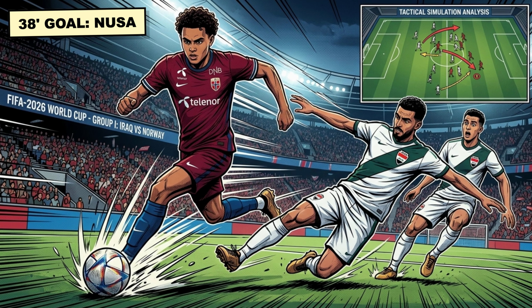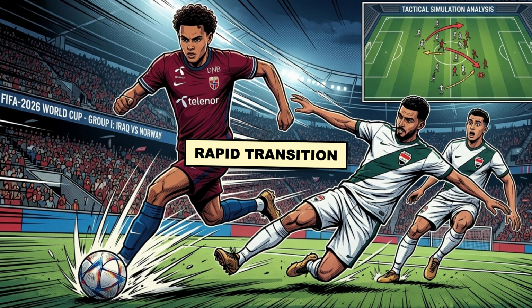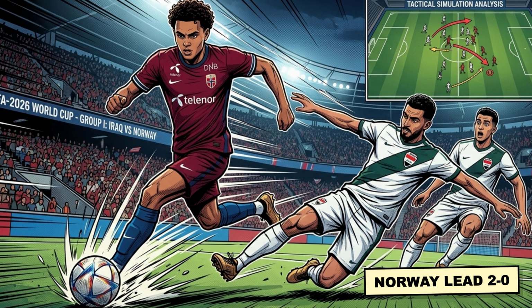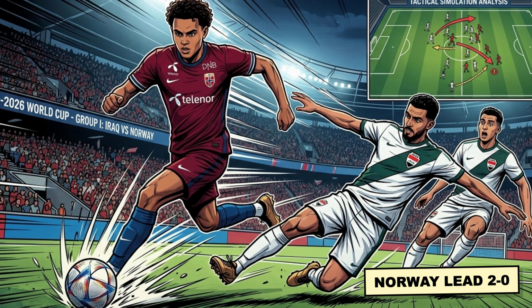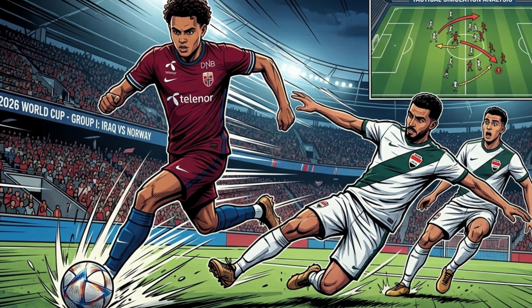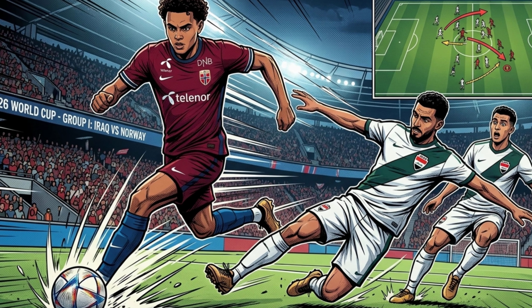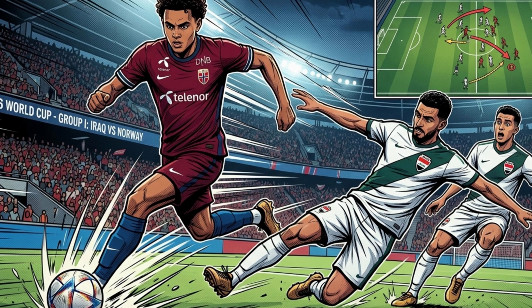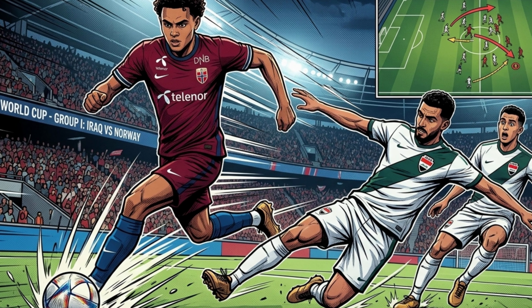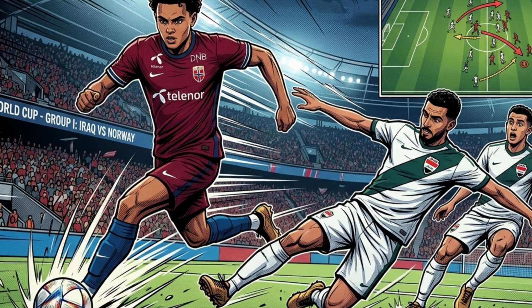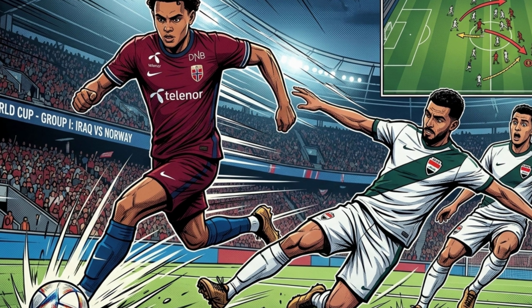Wow! Antonio Nusa with a screamer into the top corner! That was a rapid transition, wasn't it, Sarah? A brilliant finish, Leo. Nusa is such a dynamic talent. The Iraqi midfield was caught entirely out of position during that transition, and the space provided allowed Nusa to take that shot with confidence. It is a textbook example of punishing an aggressive team that leaves their defensive transition exposed.